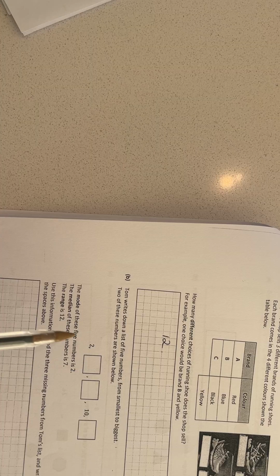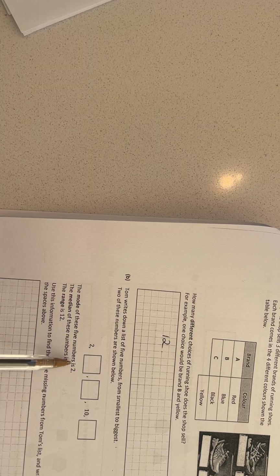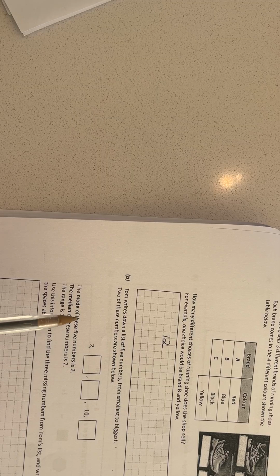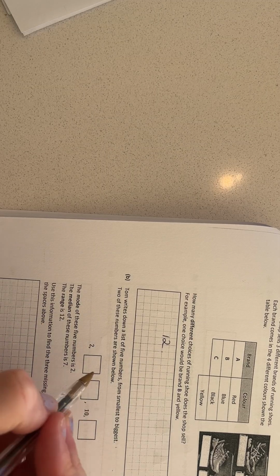Tom writes down a list of 5 numbers from smallest to biggest, and we're given 2 below. The mode of these numbers is 5. Sorry, the mode of these 5 numbers is 2. So mode means most common or most frequent, so there has to be at least another 2 here, if not a third one.